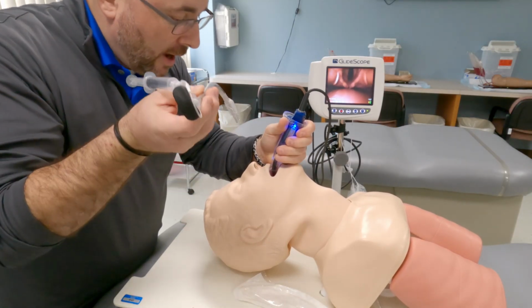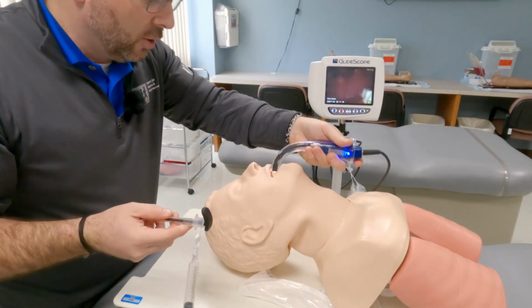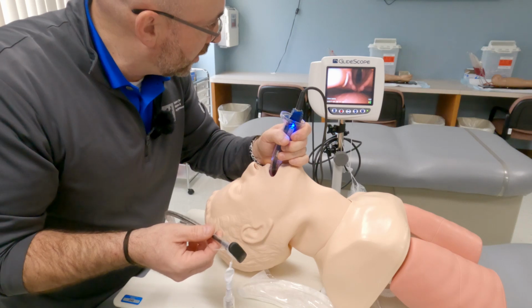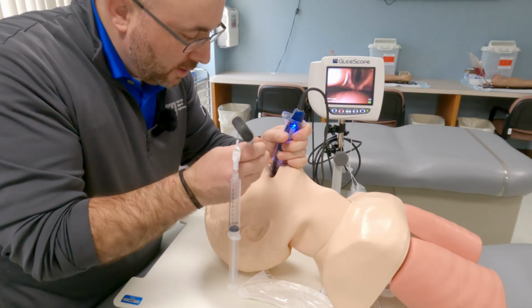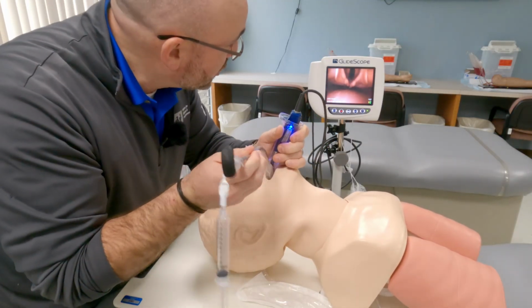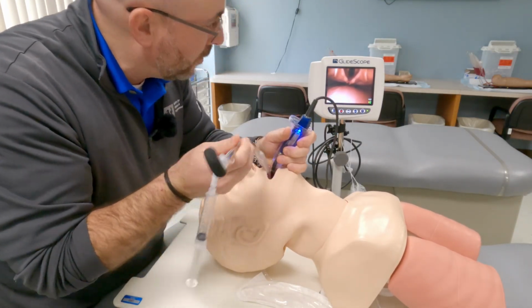Second one in, I'm going to look at the mouth again. So I'm looking at the mouth, I'm lifting, I see it, look at the monitor. Look back at the mouth, insert this, look back at the monitor. If you're looking at the monitor while you're trying to insert this tube in up here, you might have trouble.